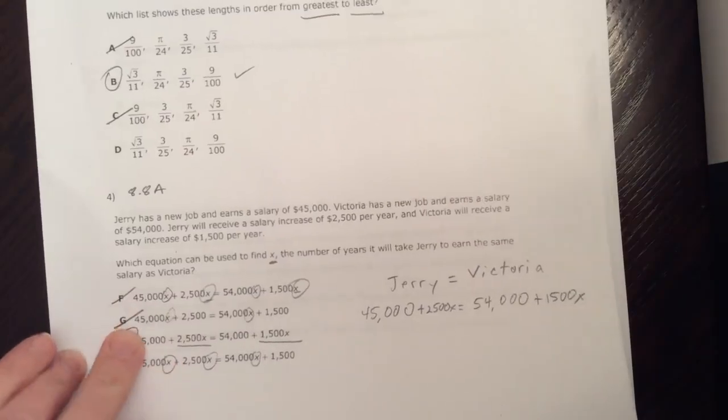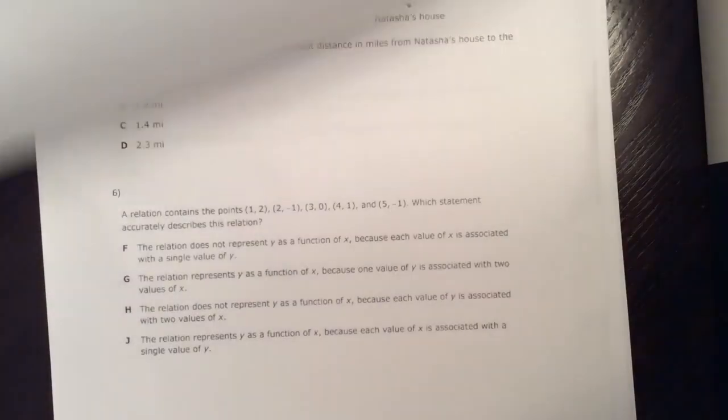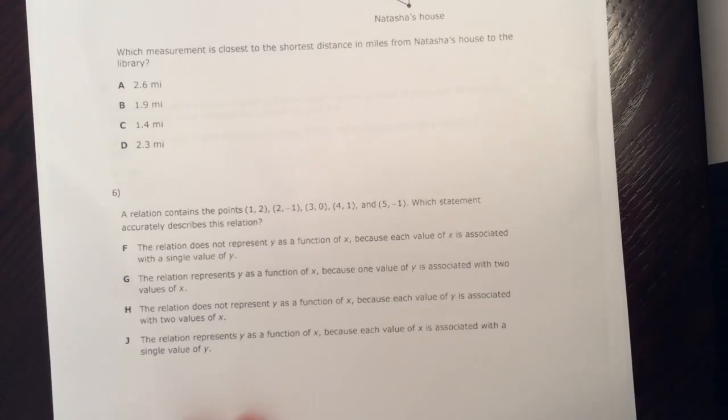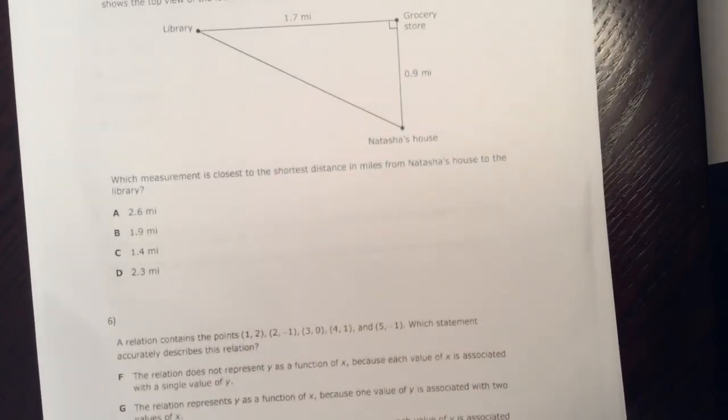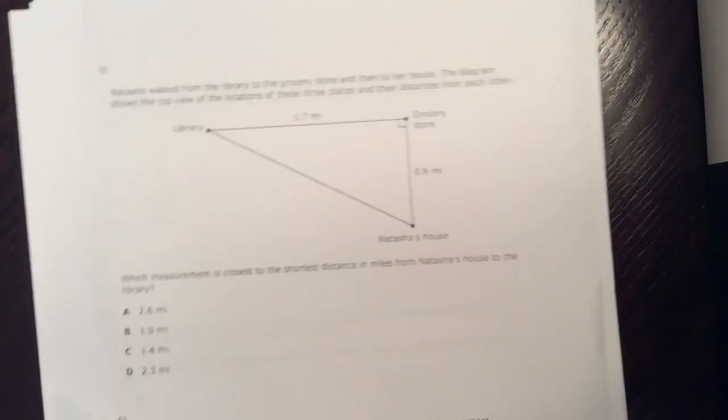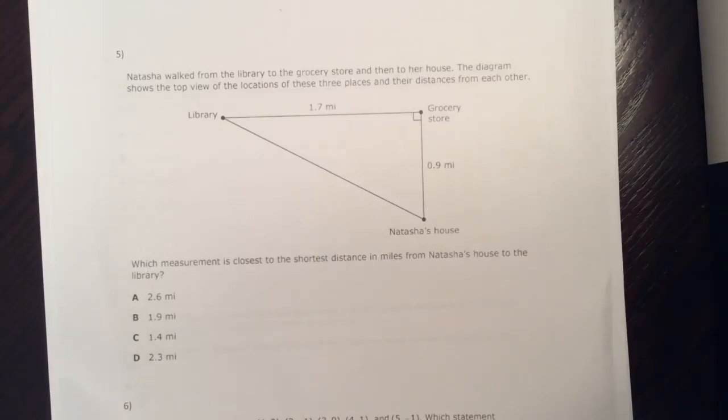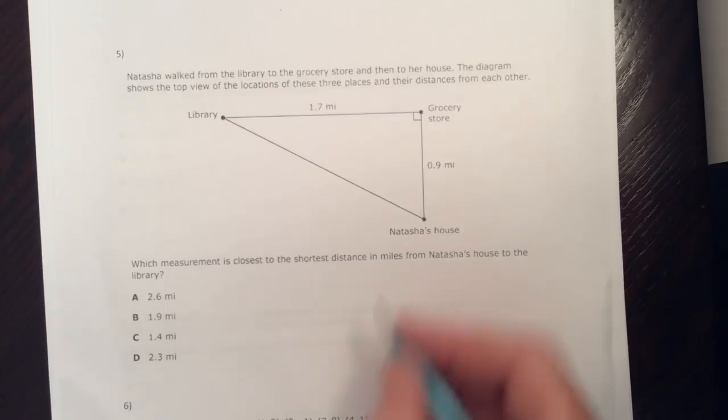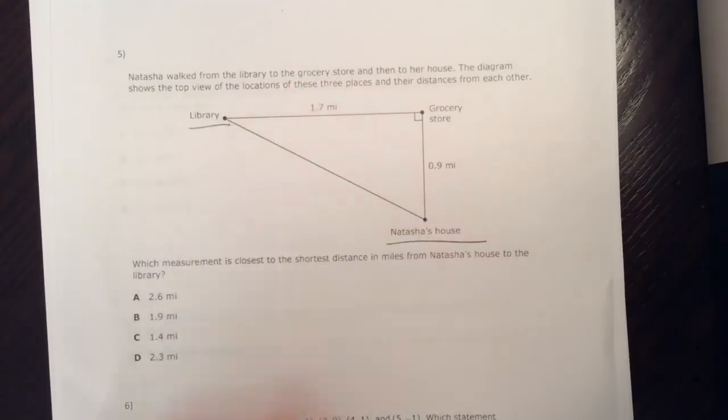Okay, this is writing equations. Number 5. Natasha walked from the library to the grocery store and then to her house. The diagram shows the top view of the location of these 3 places and their distances from each other. Which measurement is closest to the shortest distance in miles from Natasha's house to the library? So her house to the library.